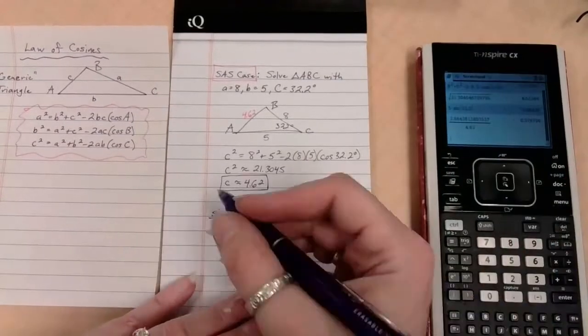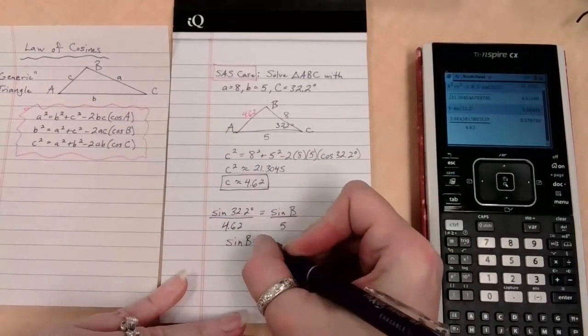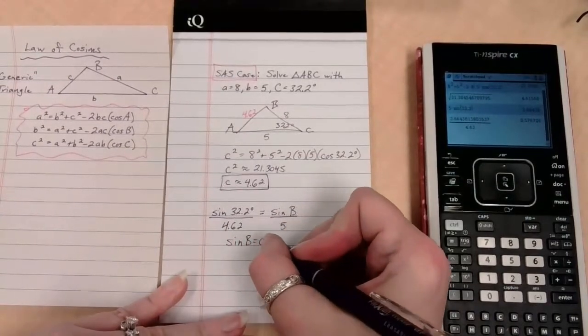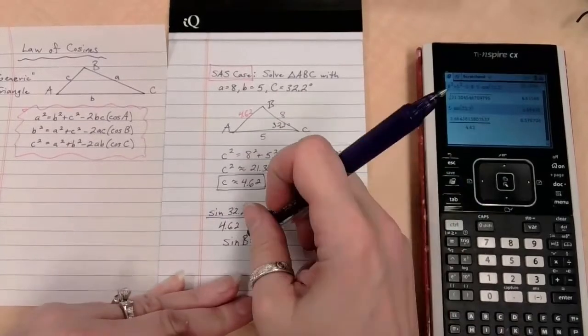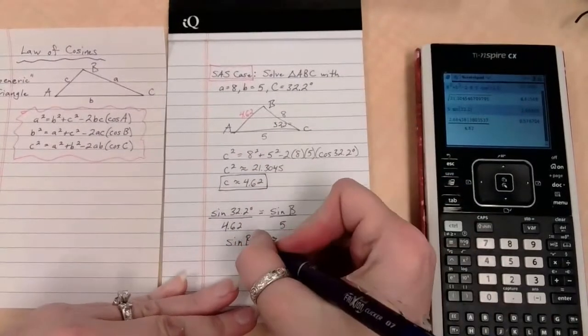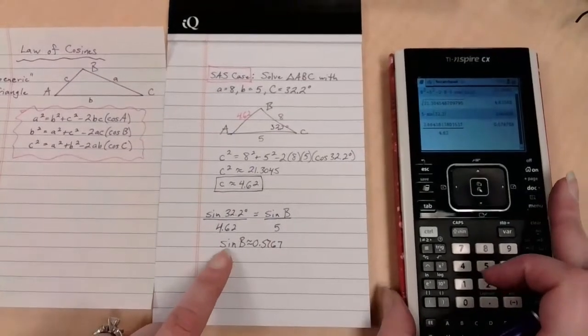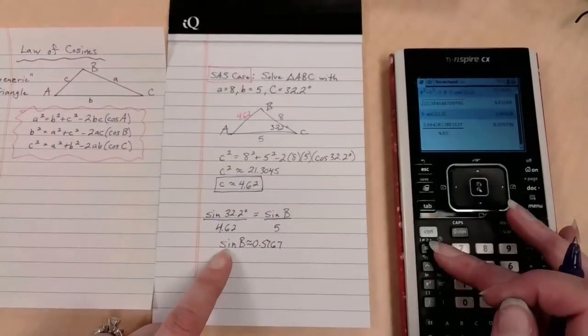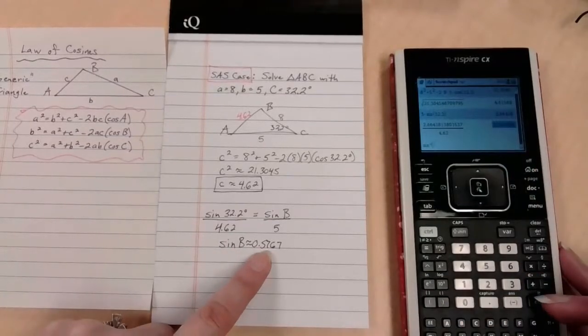All right, so what do I know right now? Through cross multiplication, I know that the sine of B is equal to approximately 0.5767, and again, that is an approximate value, not an exact value. But to find B, how do I undo sine to get the B by itself? I use the inverse sine. So here's my inverse sine of that value that I just found.